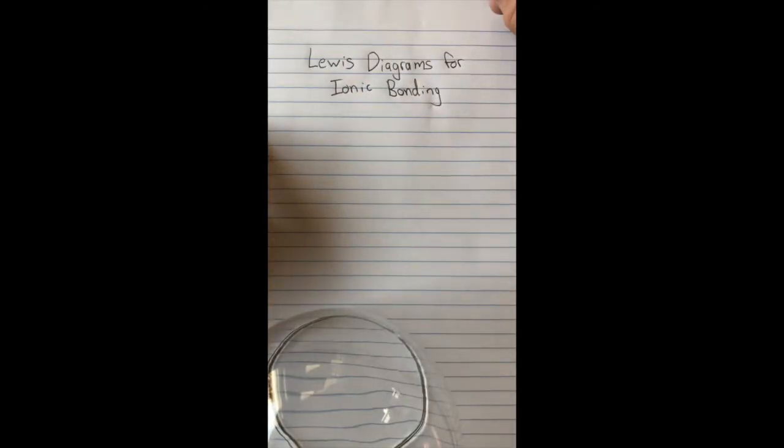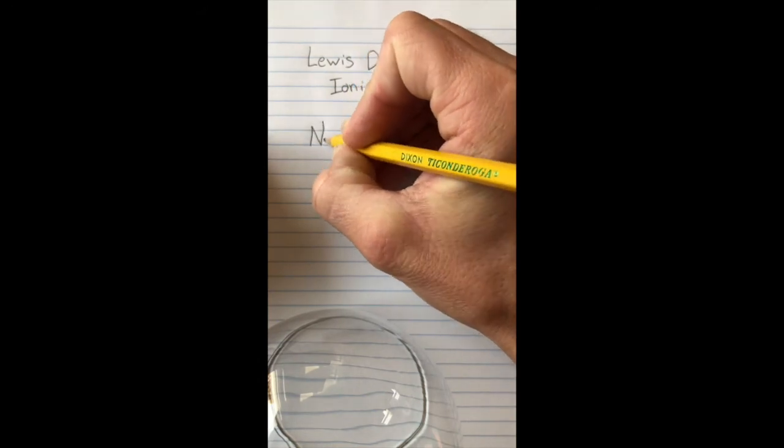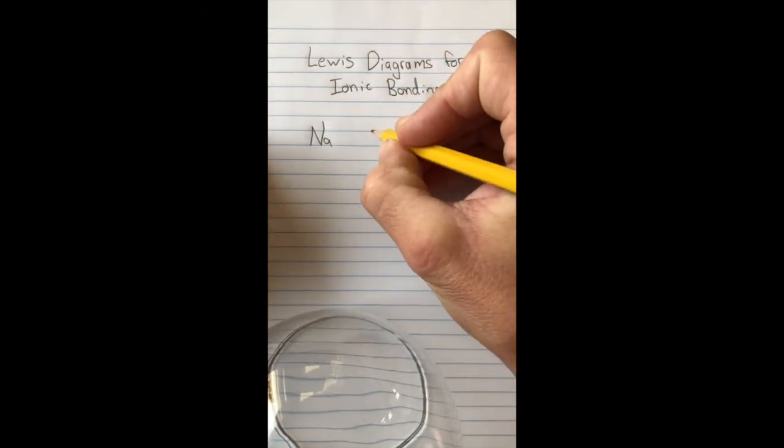All right, so I'd like to go through some Lewis diagrams for ionic bonding. And I'm going to start with one that is not in the reading guide packet, just for an example. I'm going to start with sodium and chlorine.